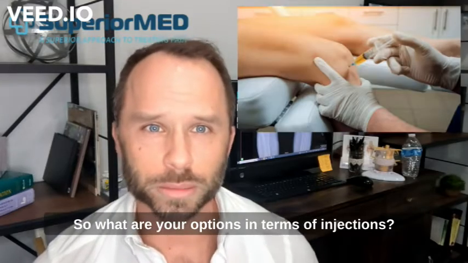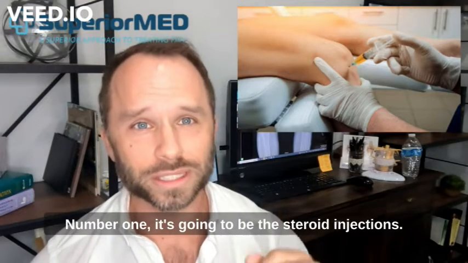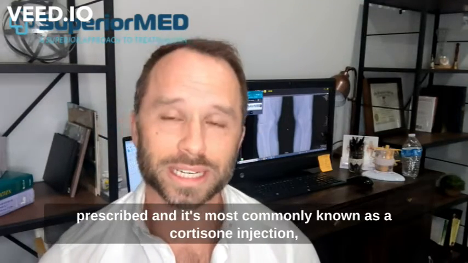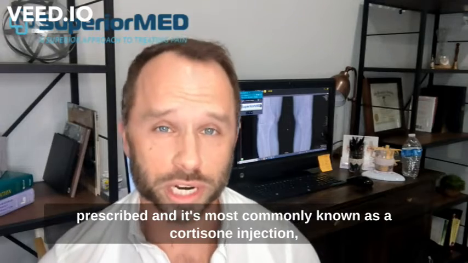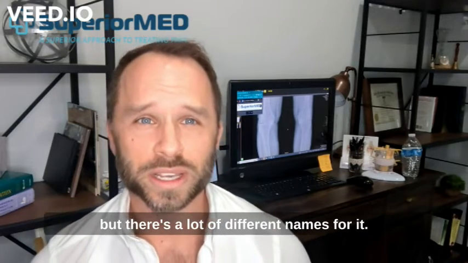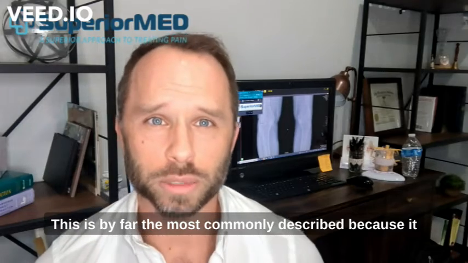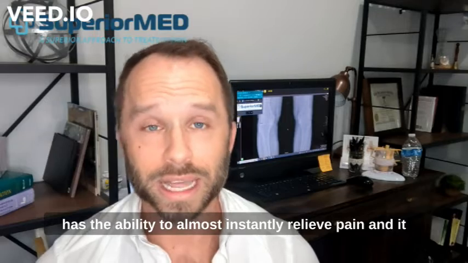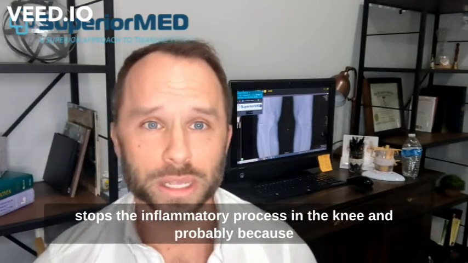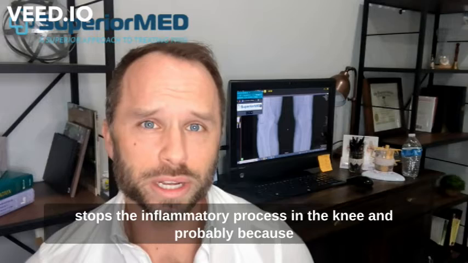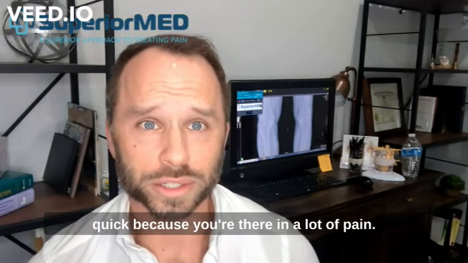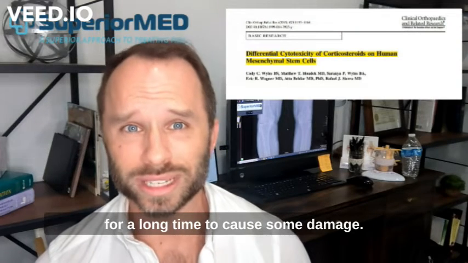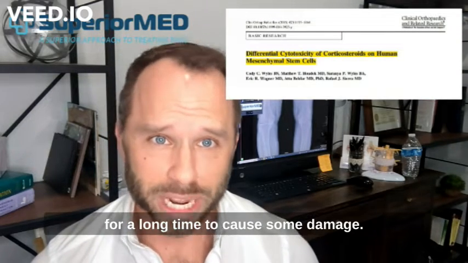So what are your options in terms of injections? Number one is going to be the steroid injections. This is the most common type. It's the most commonly prescribed, and it's most commonly known as a cortisone injection, but there's a lot of different names for it. This is by far the most commonly prescribed because it has the ability to almost instantly relieve pain, and it stops the inflammatory process in the knee. And probably because your doctor wants to get you out of pain pretty quick because you're there in a lot of pain. So the problem is that they've been known for a long time to cause some damage.